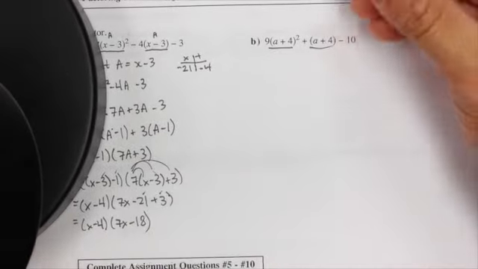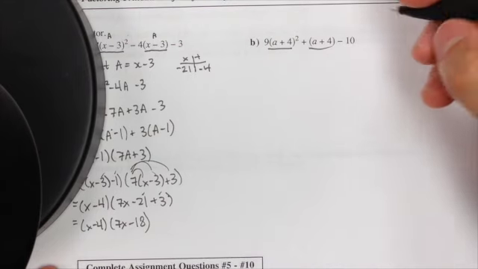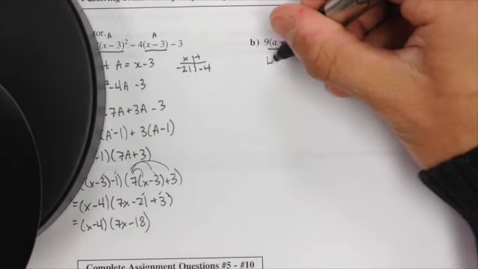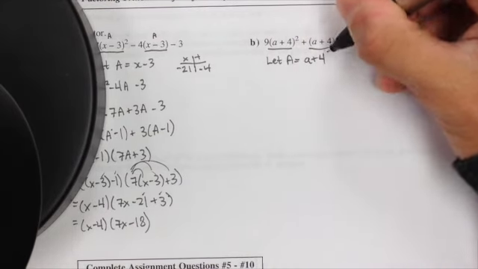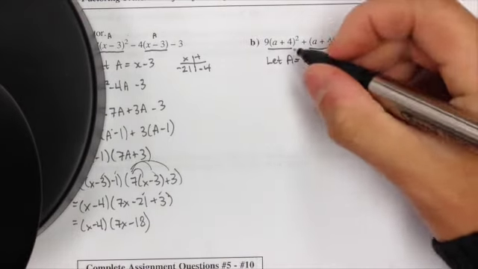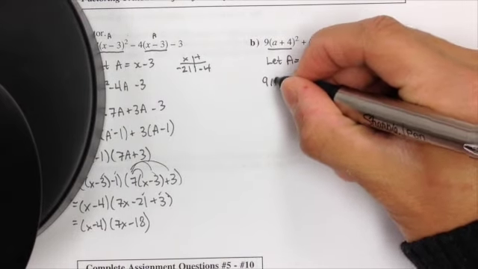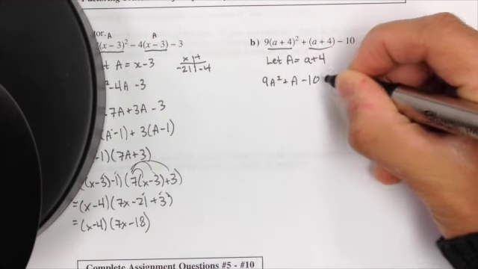Okay, 9(a plus 4) squared plus (a plus 4) minus 10. So we're going to let a equal a plus 4. And I'm going to go through this one pretty quickly just so you don't end up having a longer video. So 9a squared plus a minus 10.